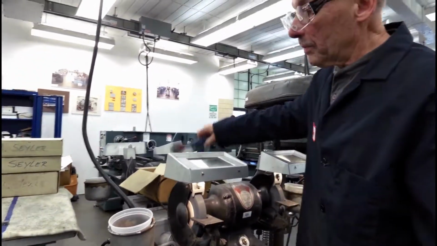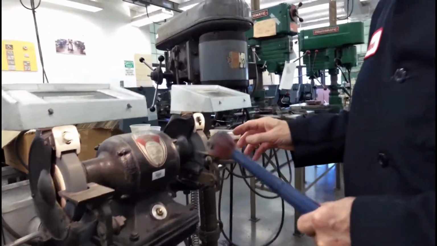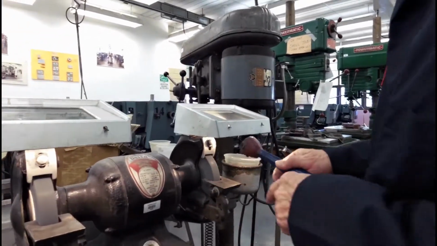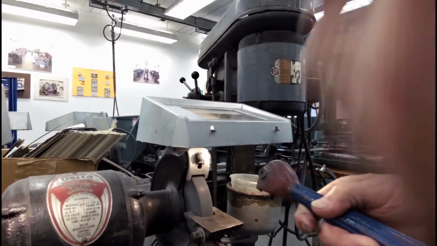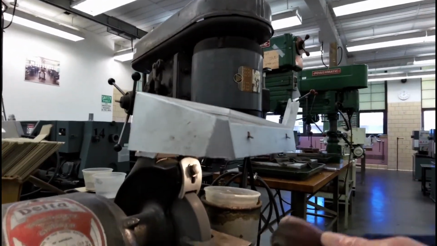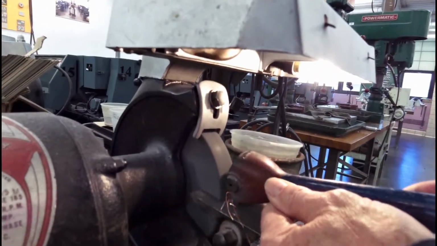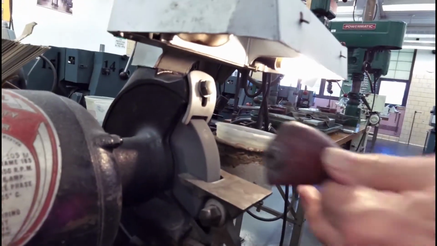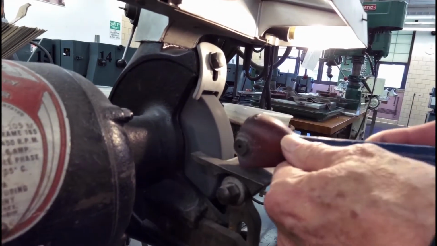Now, we also have what's called a wheel dresser. This is a dresser. What it does, it corrects the surface of the stone. It unplugs the last grinding, or the carbon buildup from the high-speed steel that we're grinding. So to clear that, we just run this dresser into the stone and gently go side to side, as such, keeping this parallel to the stone and the wheels perpendicular to the face.